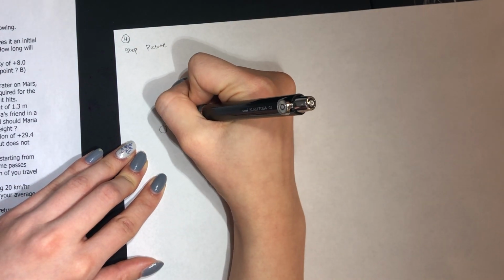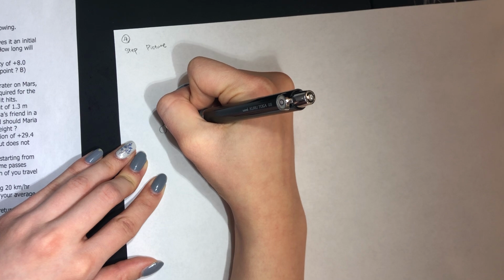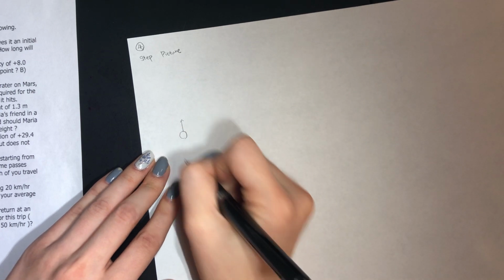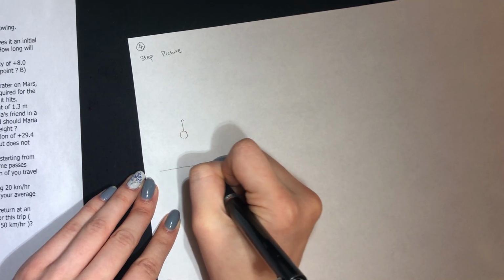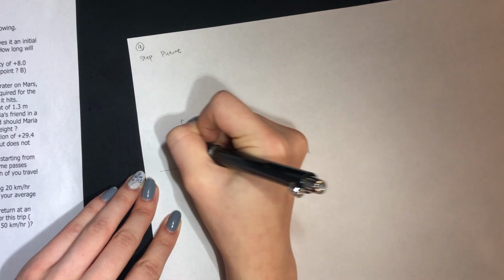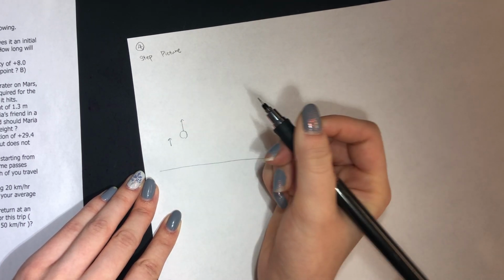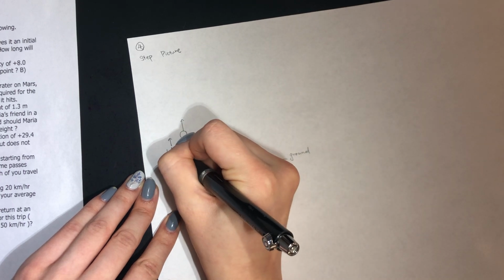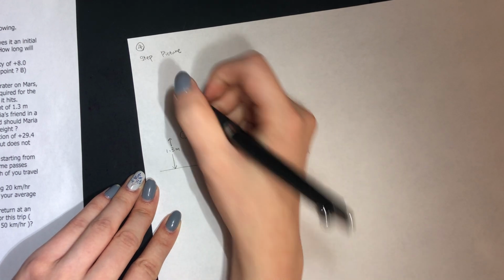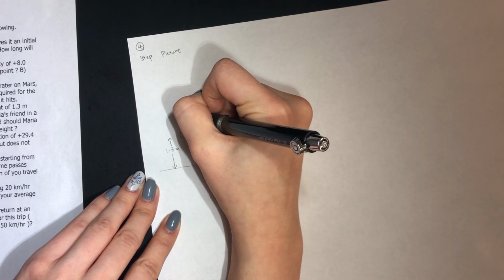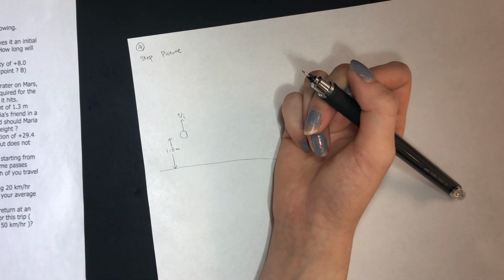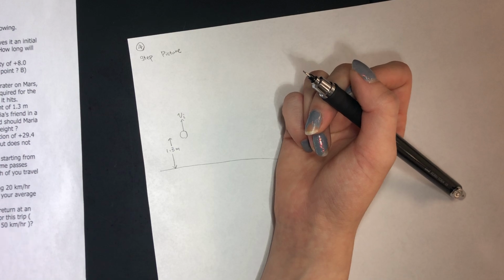We have an apple. It's thrown vertically upward with an initial height. So I'm gonna call this our ground. And this initial height is going to be 1.3 meters. The initial velocity, I'm gonna call this VI. Let's just do VI this time. Of 2.4 meters per second.